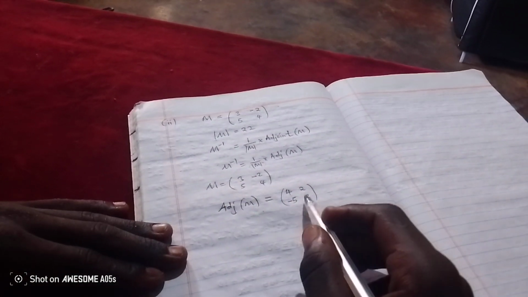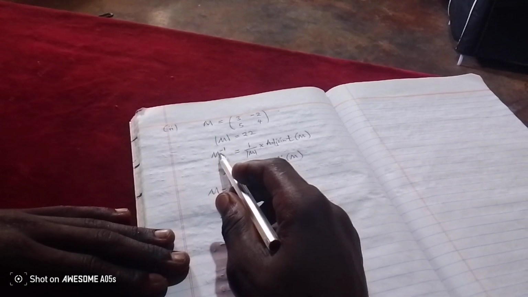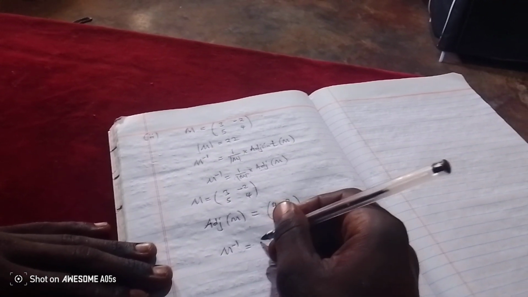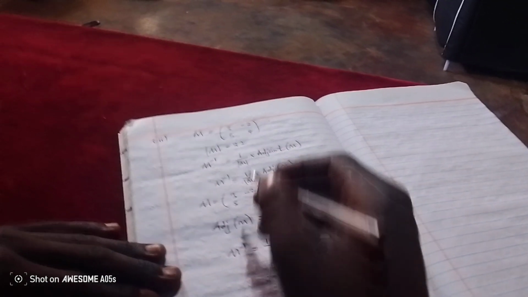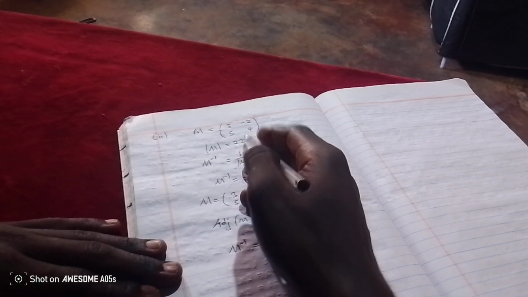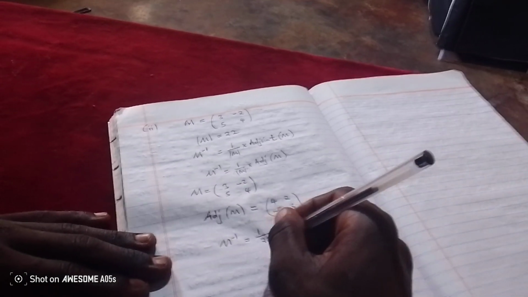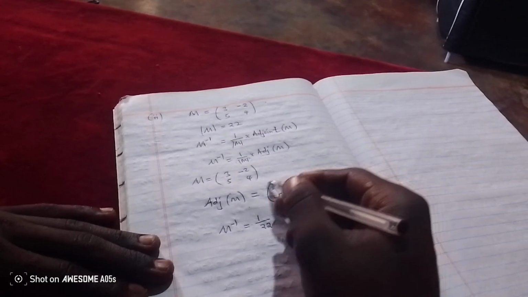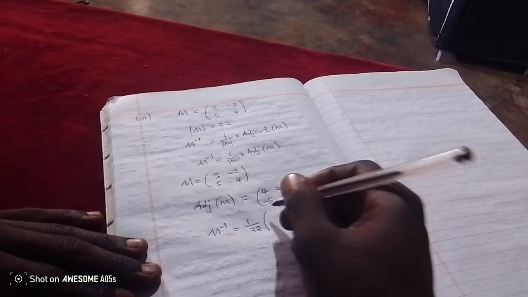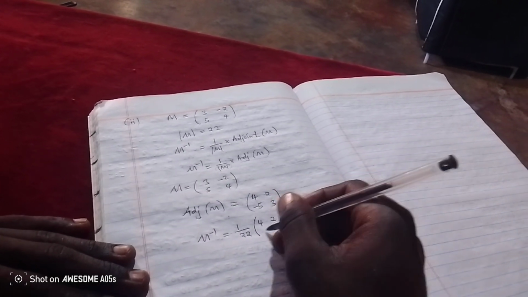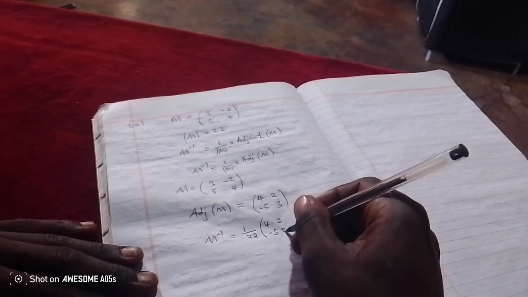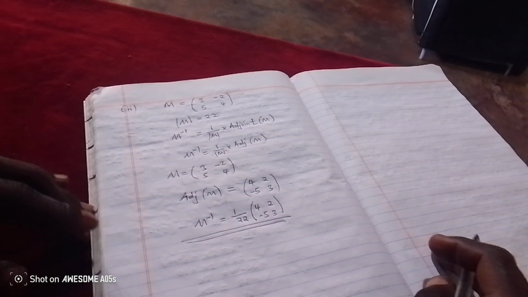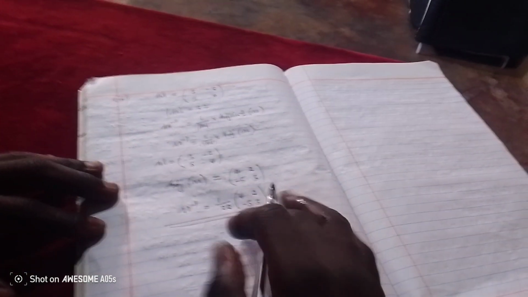But remember, this is not my aim. My aim is to find the inverse. So I'll say inverse of a matrix M is equal to 1 over the determinant. I'm already given 22, so I'll put 22 there. And then for the adjoint, just take it the way it is and replace it there. Okay. So this is the final answer for the inverse.